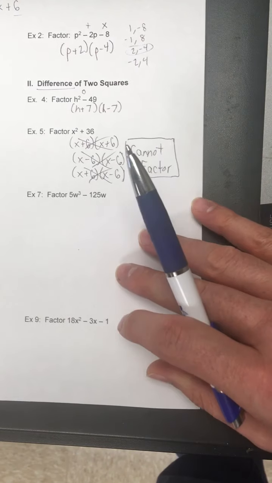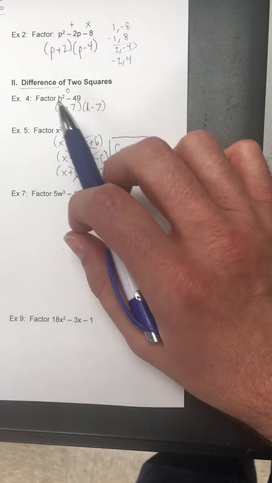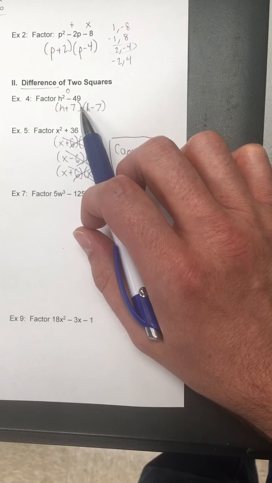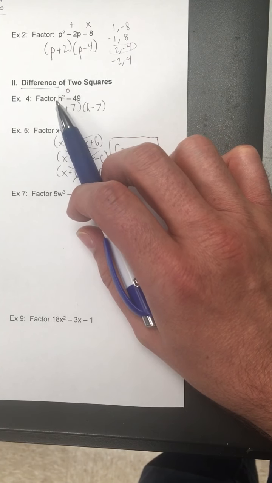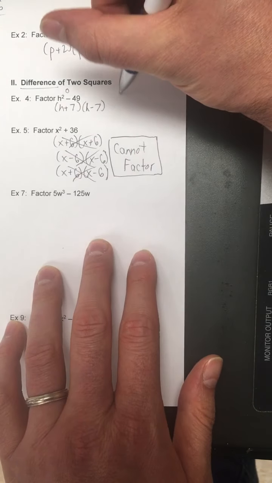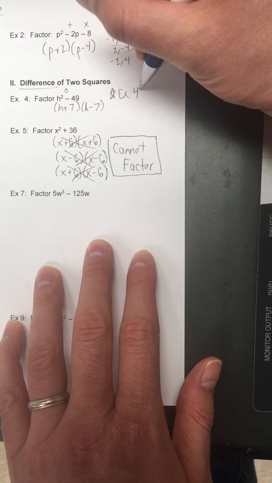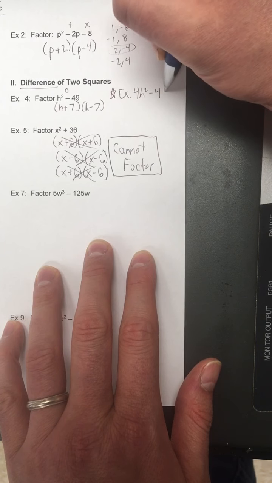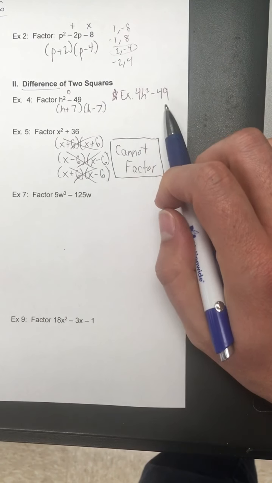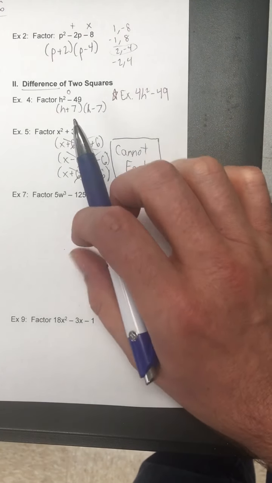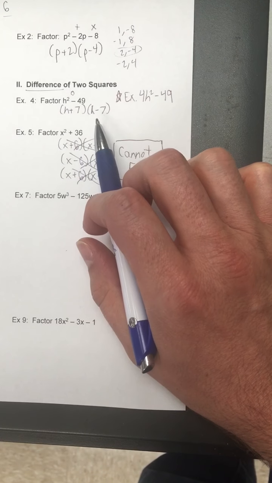All right, now one other special case I just want to look at, we're going to add it on the side. So example 4, we said h squared minus 49. What if there was an extra number in front of this? One extra example, what if we had 4h squared minus 49, and I wanted to factor that? How do you think having this 4 in front would affect these answers?